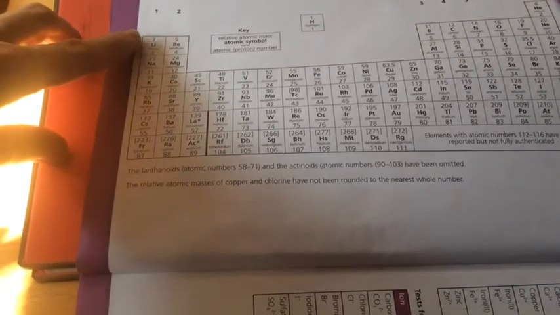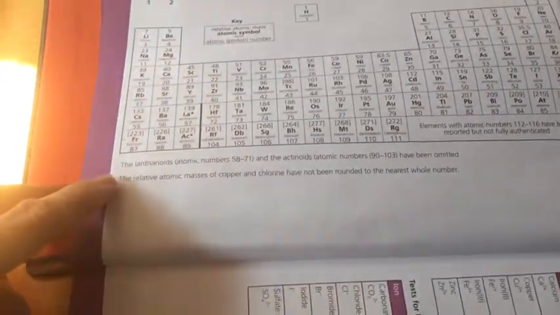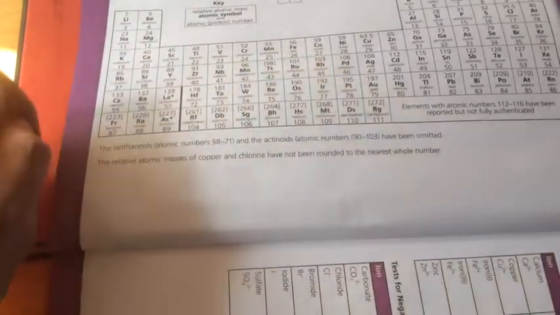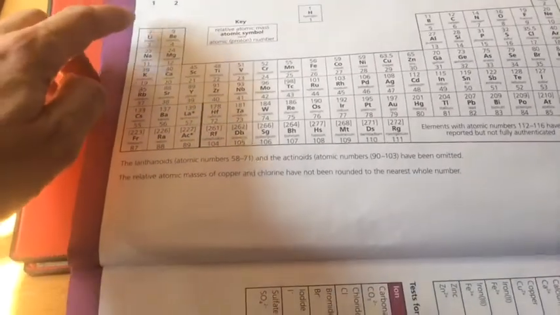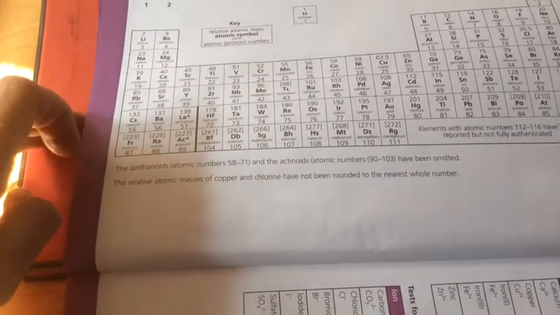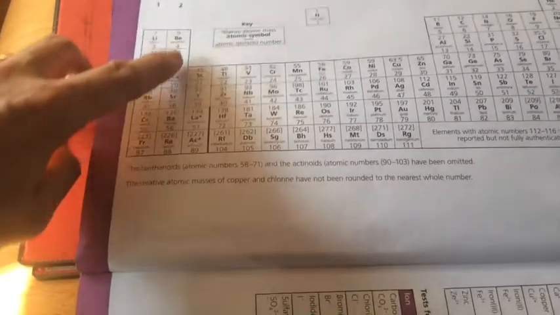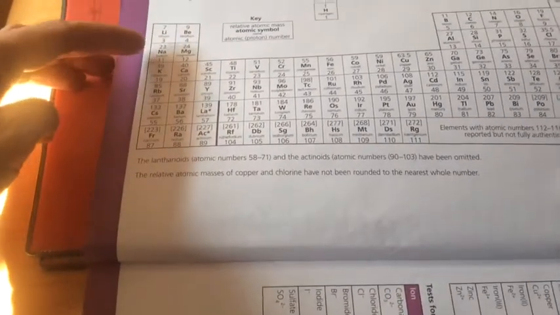Hopefully you can see we've got bits going down and bits going across. The ones going down we call the groups, and going across we call periods. There are lots of different groups and different names for them, but we're just going to keep it simple. This one will be group 1, this one will be group 2. This will be period 1 going across, period 2.